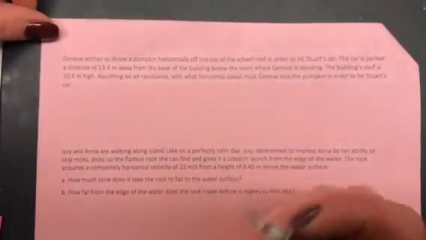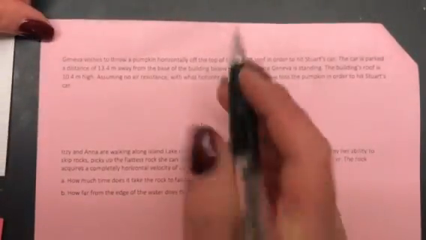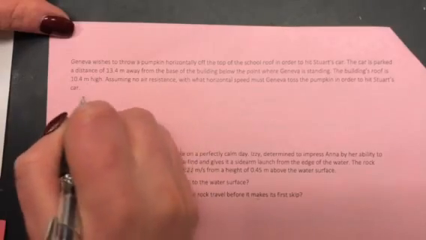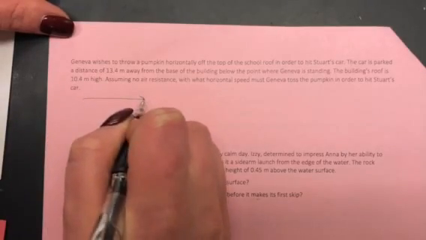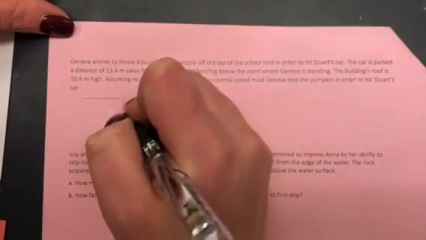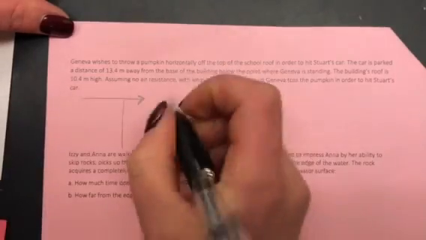This is the first question on the second page. Geneva wishes to throw a pumpkin horizontally off the top of the school roof in order to hit Stuart's car. All right, so she's throwing horizontally off of a roof of a building to hit a car.